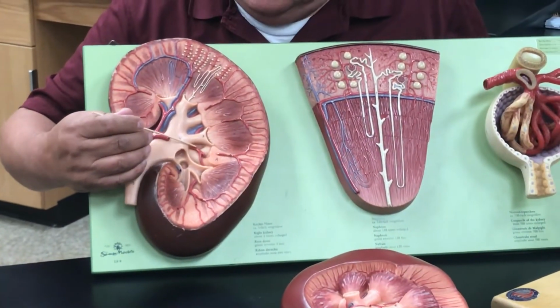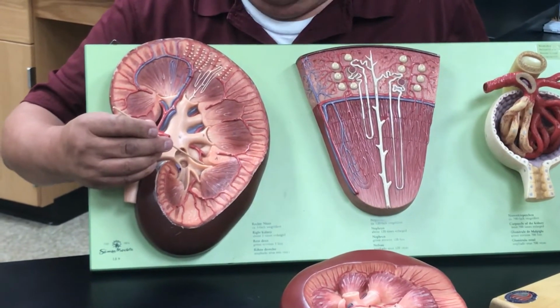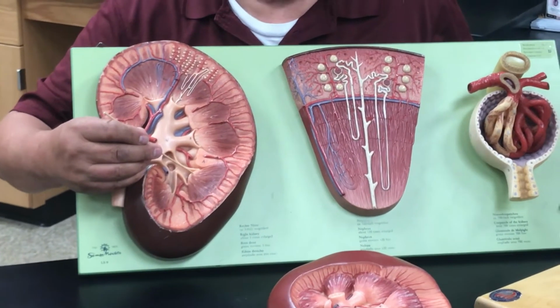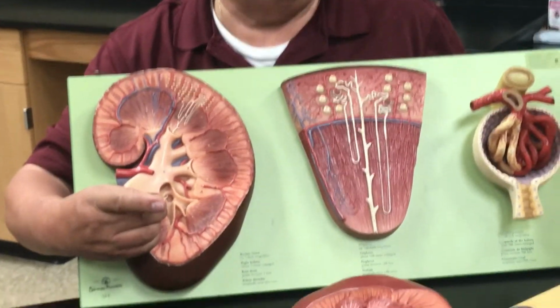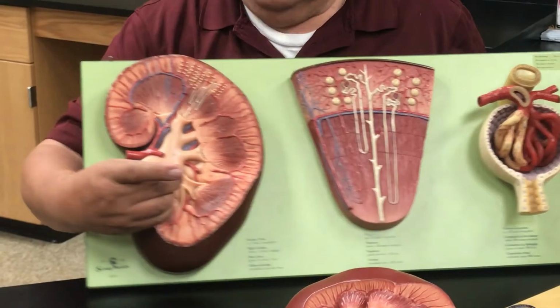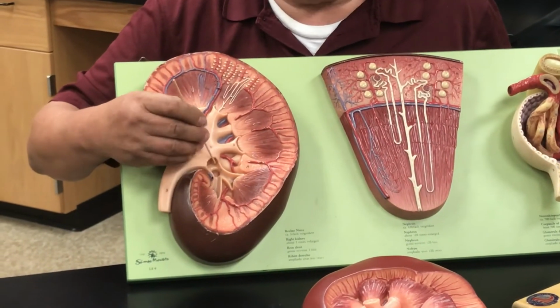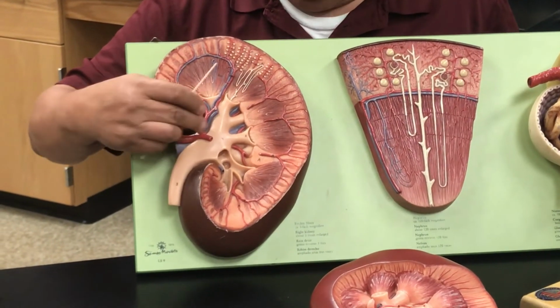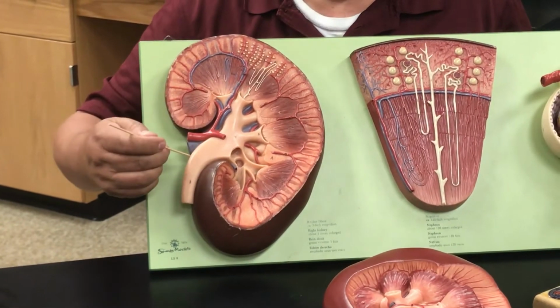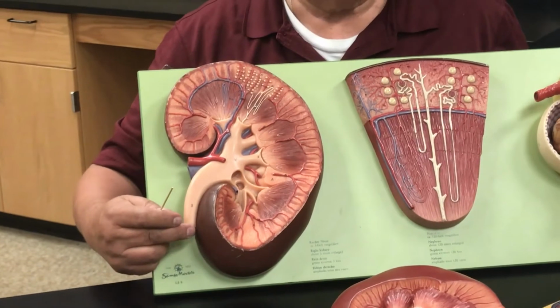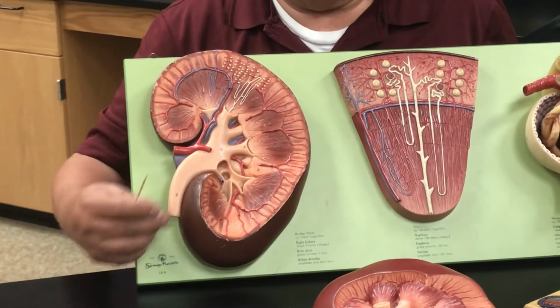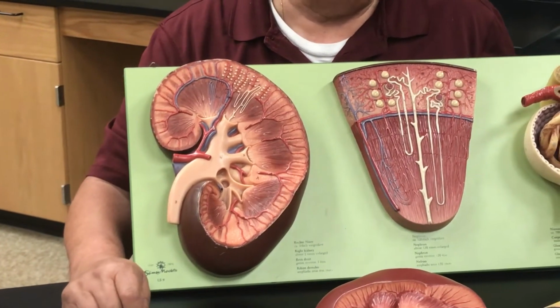Every minor calyx has a renal papilla, the tip of the pyramid sticking into it. Right here, I can see one sticking into that minor calyx. See it? When I have 3 minor calyces, it makes a major. And when I take the major calyces, it makes the renal pelvis. And the renal pelvis has urine that drips into the ureter, and the urine goes down to the urinary bladder. All right?